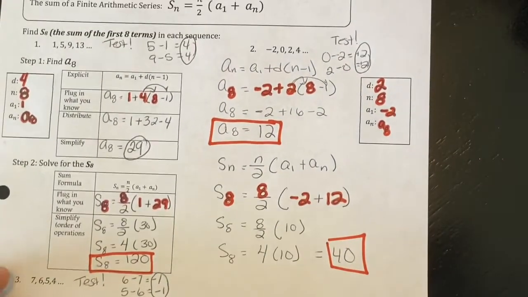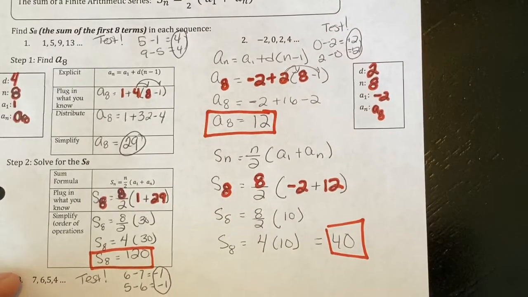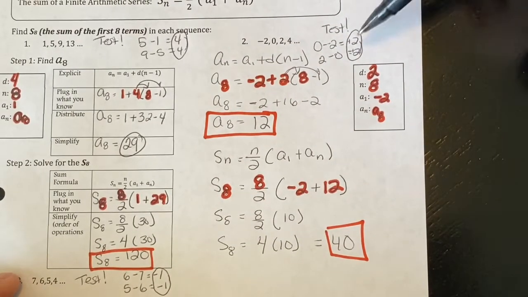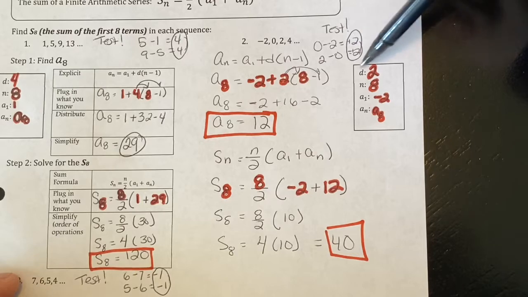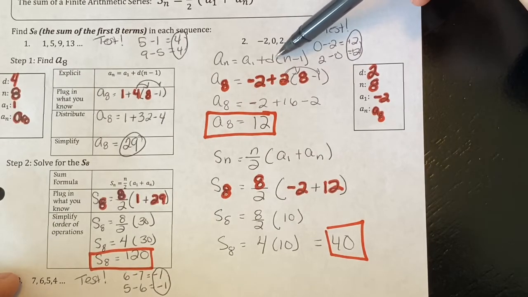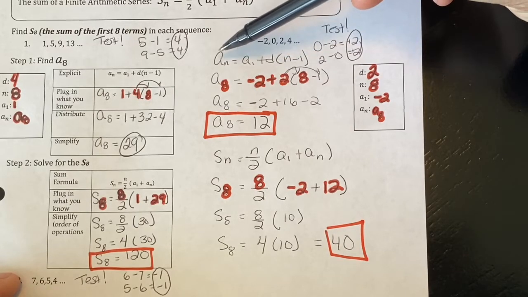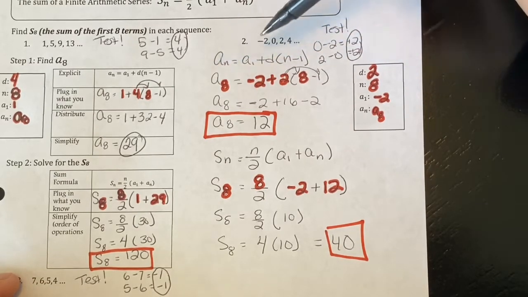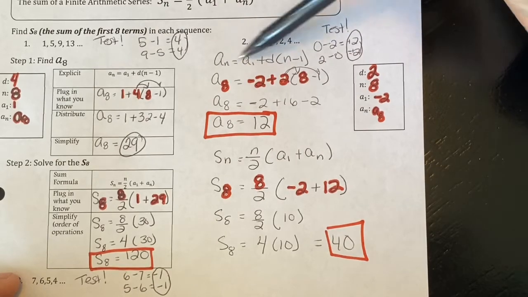I did the same thing here for number 2. I just did it without the table. I did my test to find my common difference, which was 2. Okay. Since we're trying to find the sum of the first 8 terms, I need to find the 8th term because it's an arithmetic sequence. So I used my explicit formula.